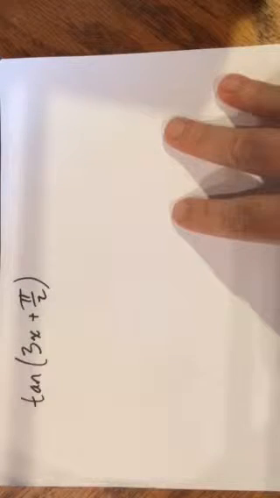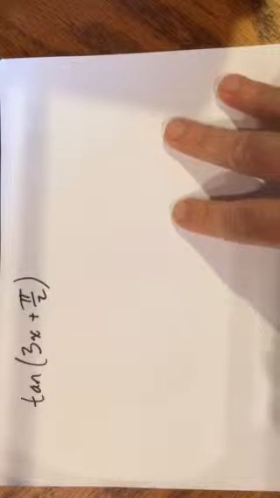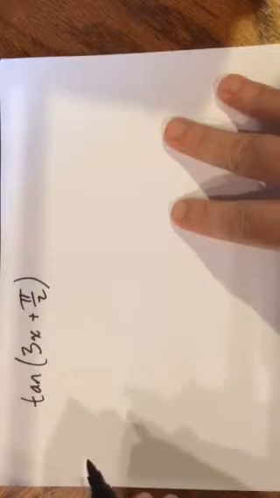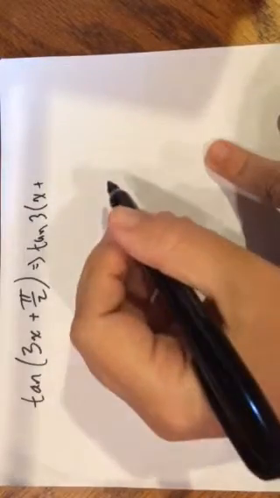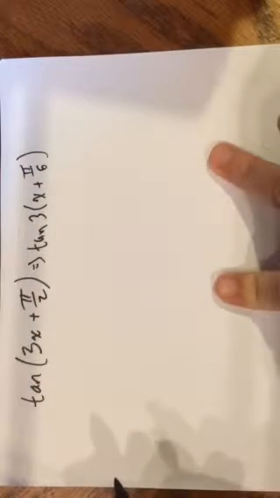Okay, so let's try tan of 3x plus pi over 2. First thing I'm going to do is rewrite it, because if I have a number in front of the x, I want to factor it out. So tan of 3 times, dividing by 3, so 3x divided by 3 is x. Pi over 2 divided by 3 would be pi over 2 times 1/3, so pi over 6. Again, dividing fractions, flip the second one and multiply.